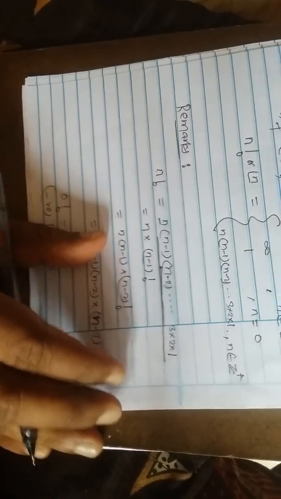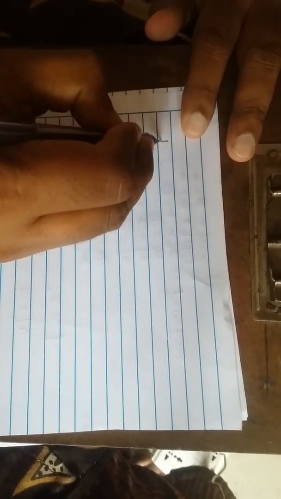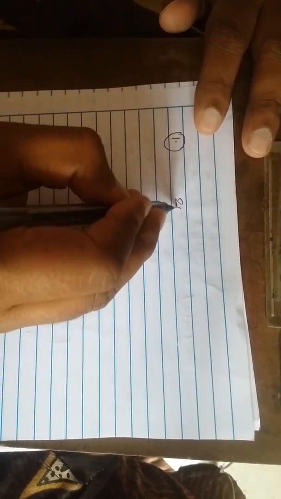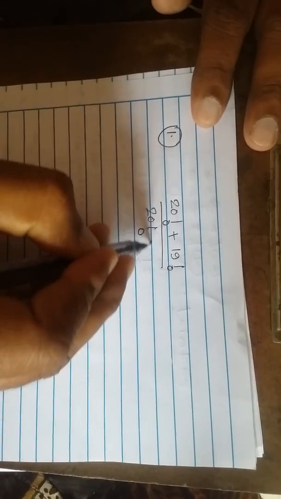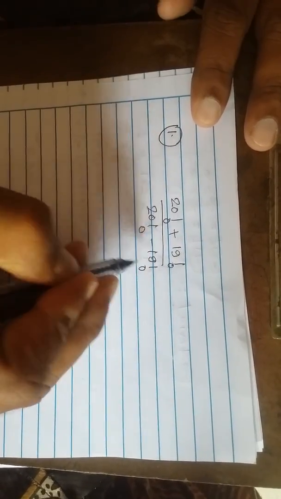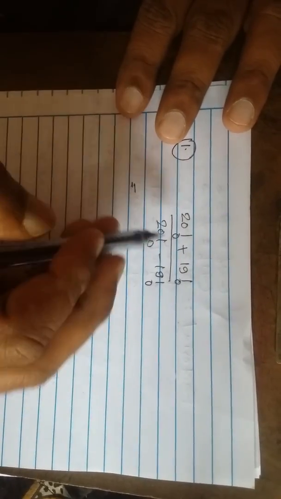Now some factorial problems. Example number 1: find the value of 20 factorial plus 19 factorial divided by 20 factorial minus 19 factorial. Everyone concentrate here.